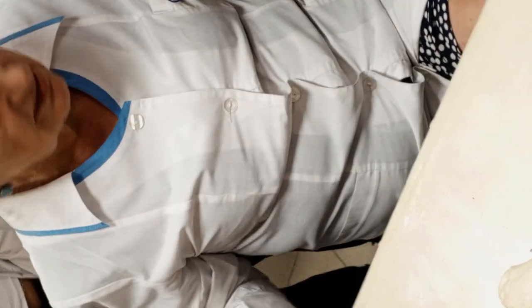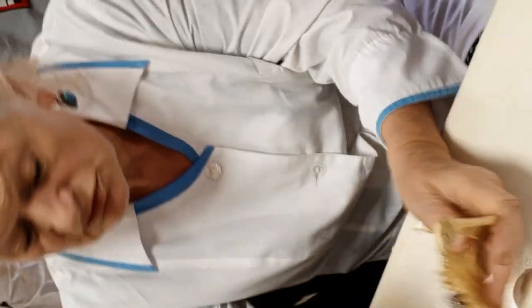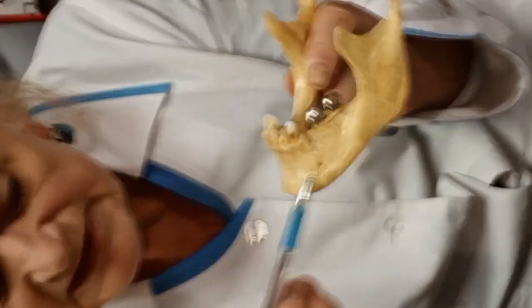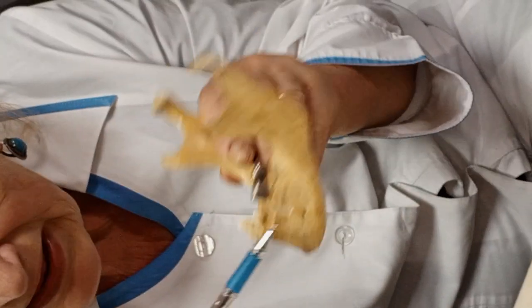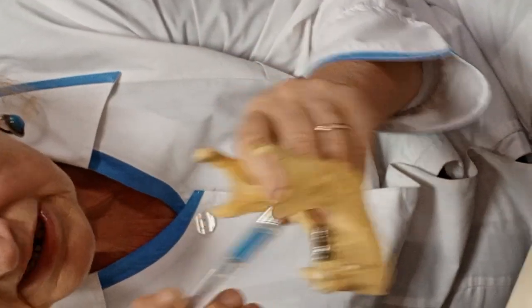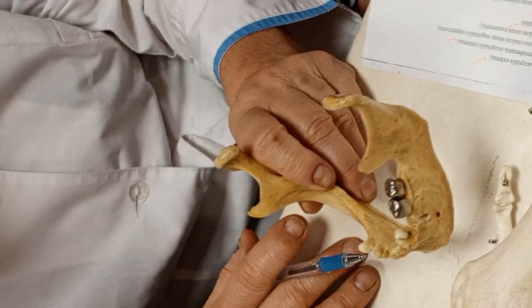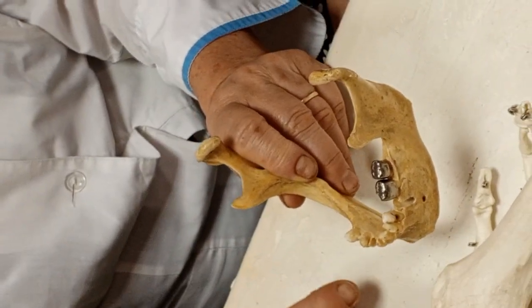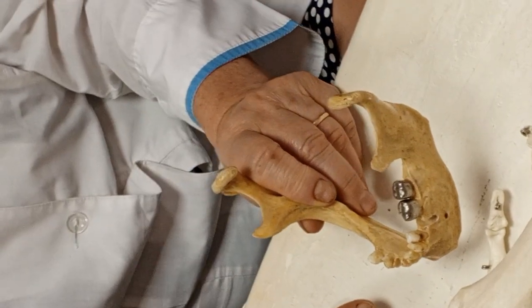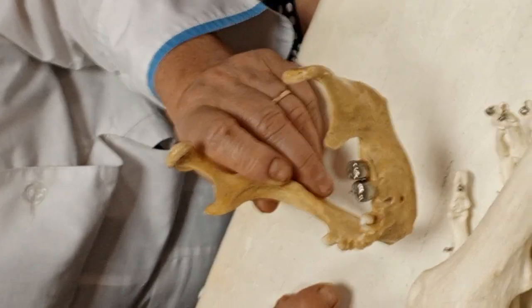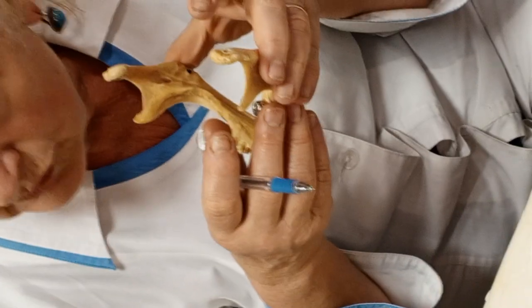Mandible. You can see this is the mandible, this is the body, these are the branches. Corpus, branches. The body divides into the basal part and the alveolar part. I want to remind you: on the maxillae, and we have two maxillae, we have the alveolar process. On the mandible, we have the alveolar part.